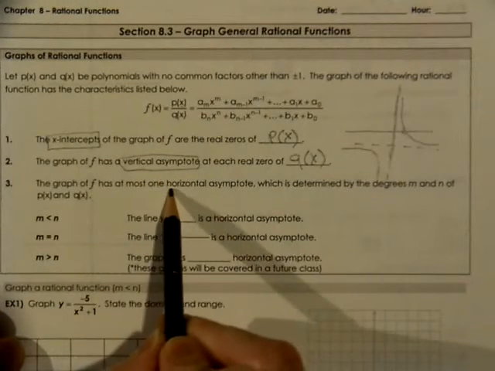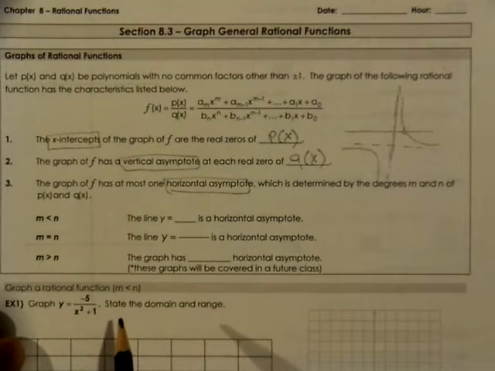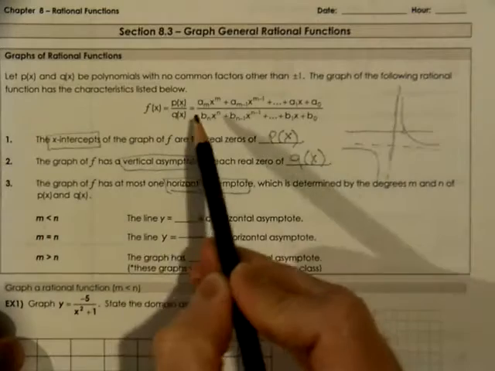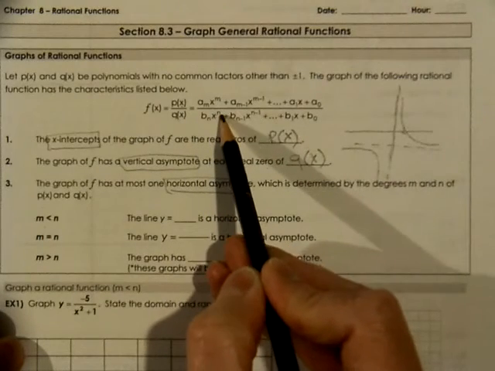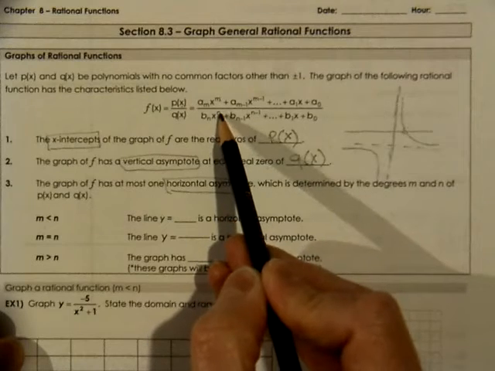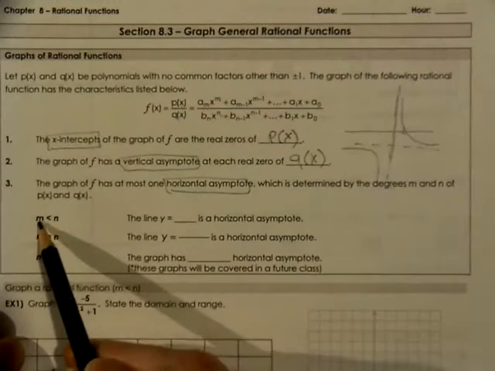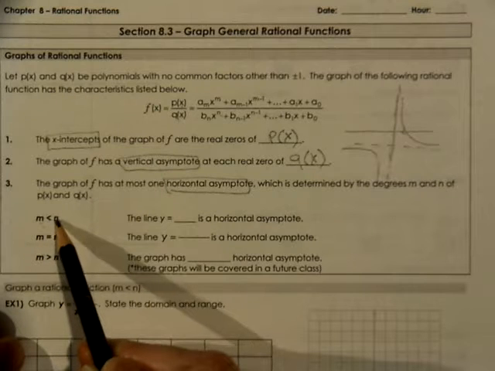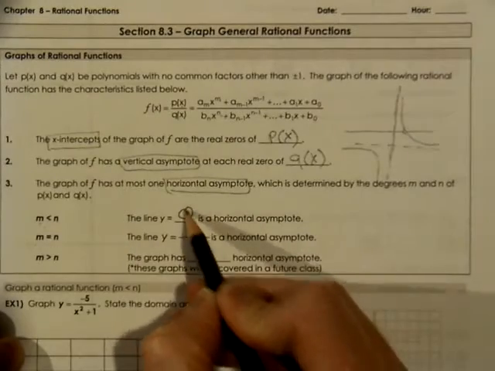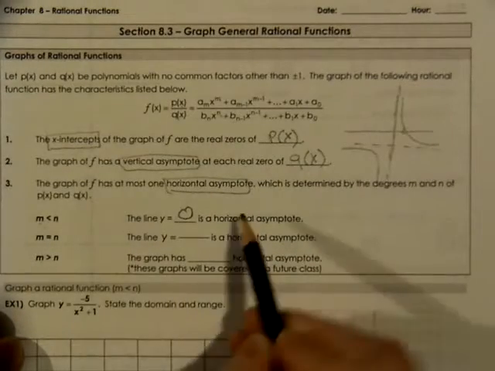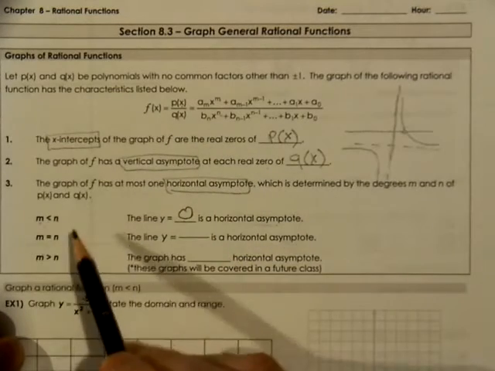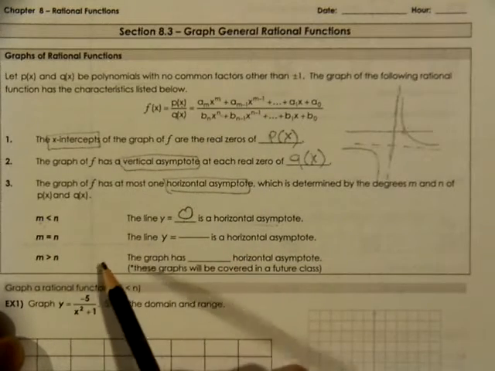Then to determine the horizontal asymptote, we have different situations. M and n are your exponents. M is the numerator's exponent, n is the denominator's exponent. If m is less than n, so the degree of the top is less than the degree of the bottom, like we talked about in the past, then the horizontal asymptote would be y equals 0, because the bottom would grow so much faster than the top.